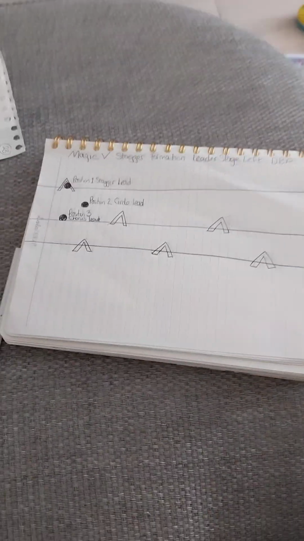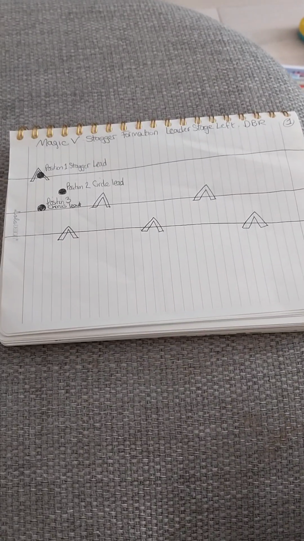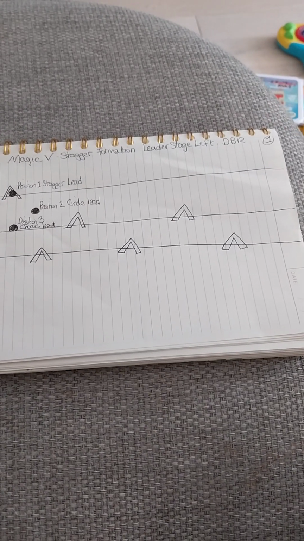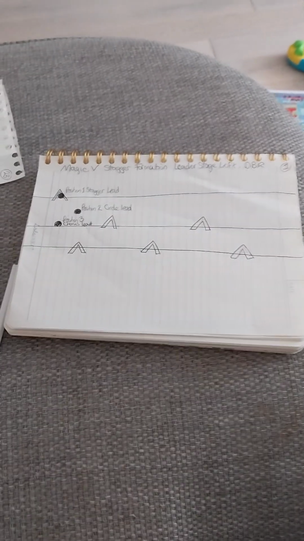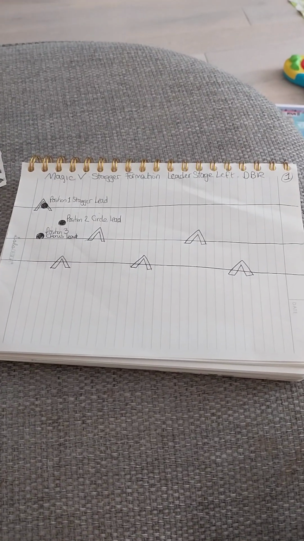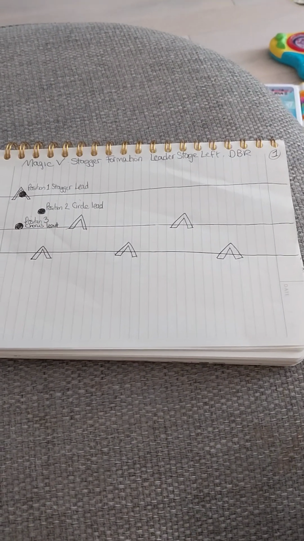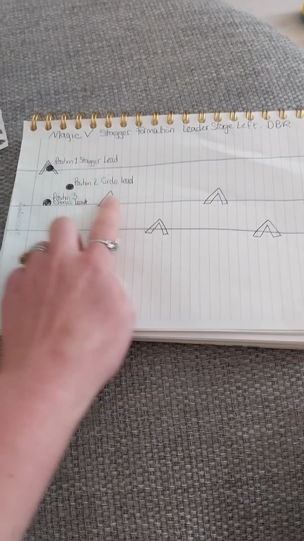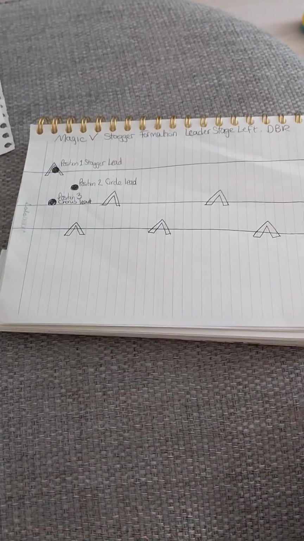Okay, so beginning with the magic V. The magic V sits on its side on the top left-hand corner of the movement space. When we're talking about downbeat right, the magic V stagger formation, leader stage left, downbeat right. So every time you make a stagger, you make a magic V.